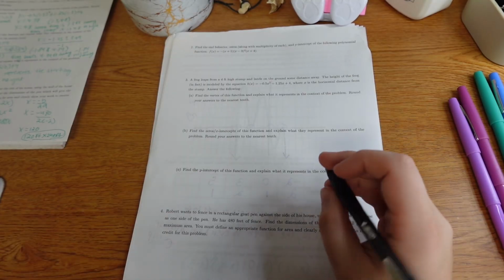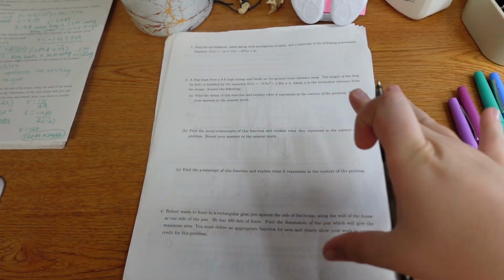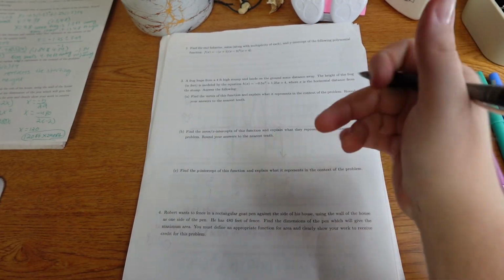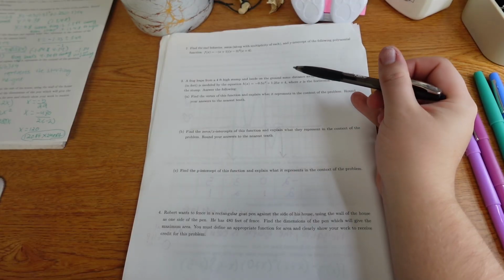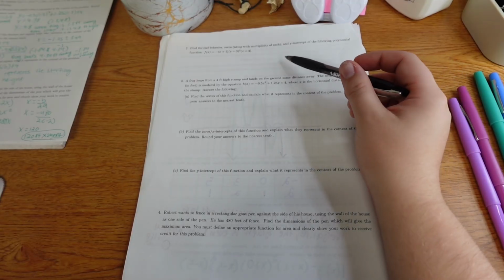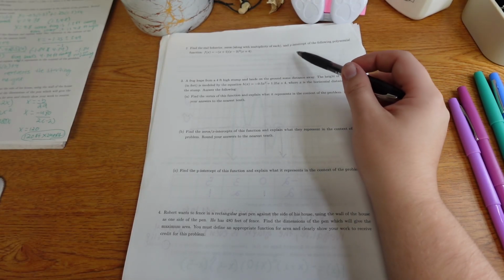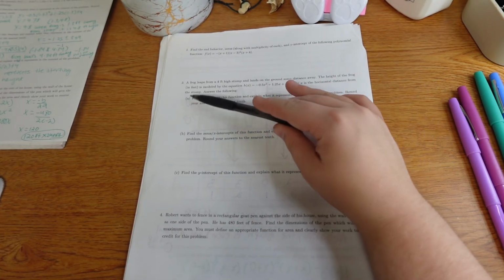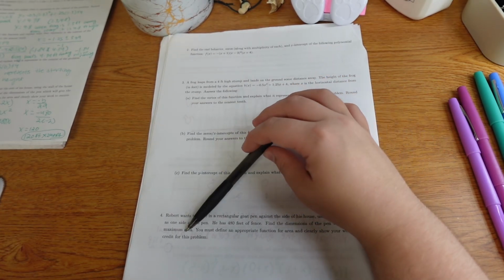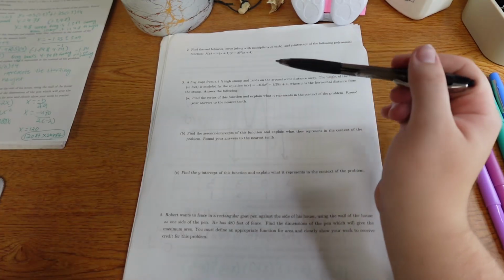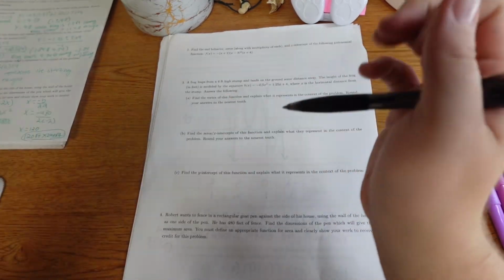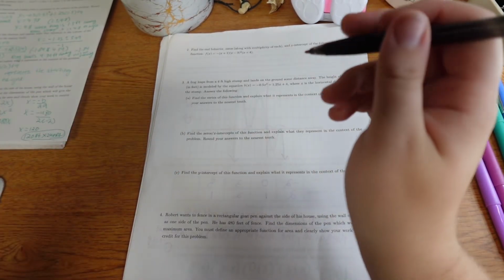Okay, hi everyone. So we are going to focus on the second page. This problem right here, problem 2, is going to be similar information to what we did with problem 1. And then 3 and 4 are going to be what we did a week and a half ago. So I'm going to just try to jog everyone's memory there.